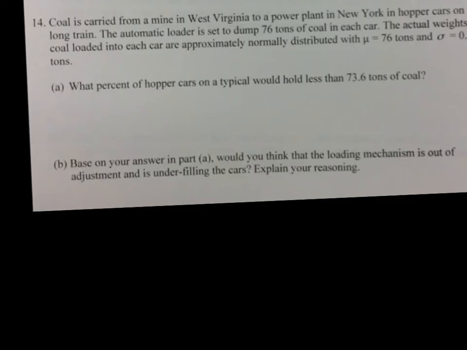Okay, number 14, it's asking for what percent, so we're looking for a p-value, would hold less than 73.6 tons. And then on part B, it says, based on your answer in part A, do you think that the loading mechanism is out of adjustment and is underfilling? All right, so we're going to look at both of those.